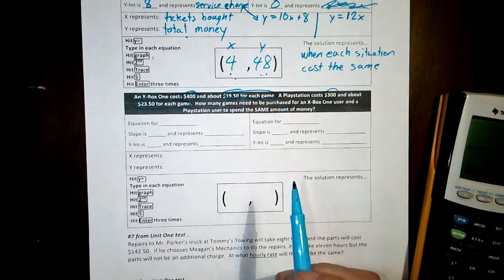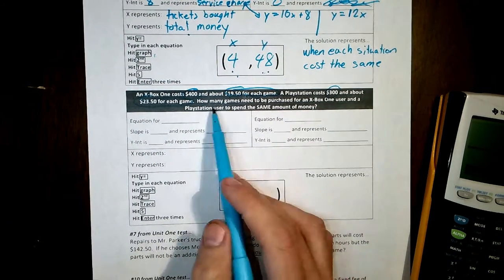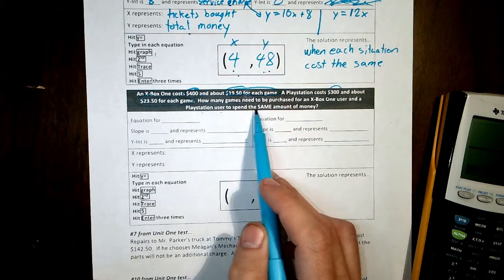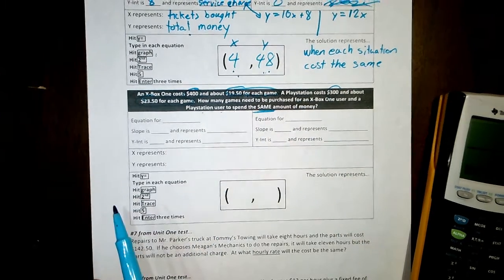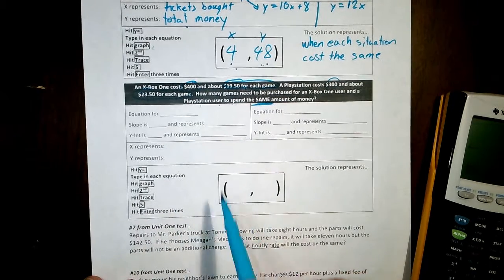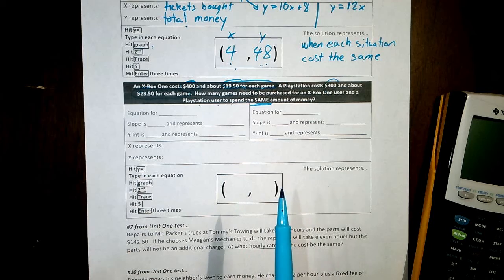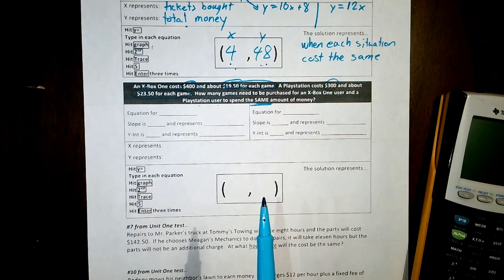Let's go ahead and get the equations first, and then we'll talk about this. How many games need to be purchased for an Xbox One user and a PlayStation user to spend the same amount of money? Well, the solution is that point. The solution is where you're spending the same amount for the same amount of games.